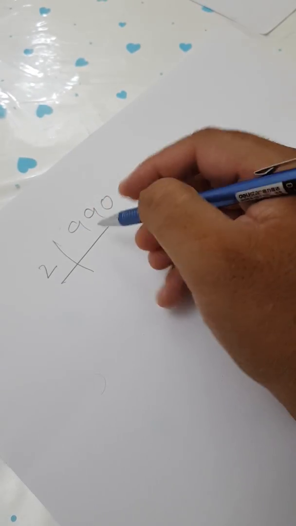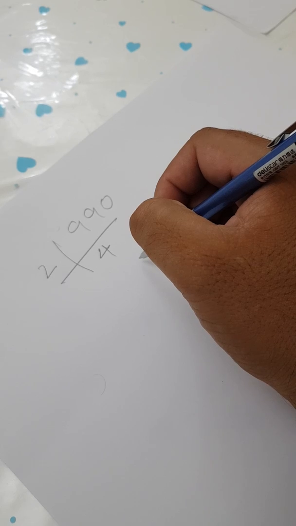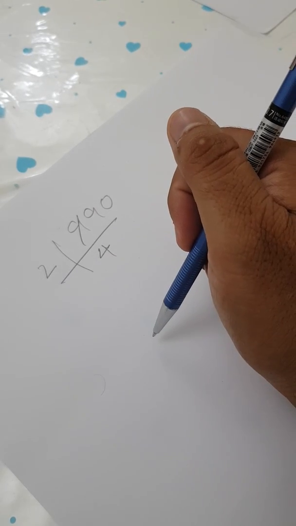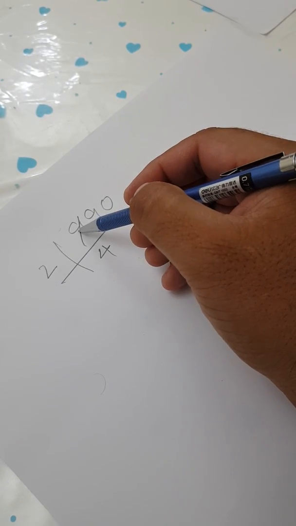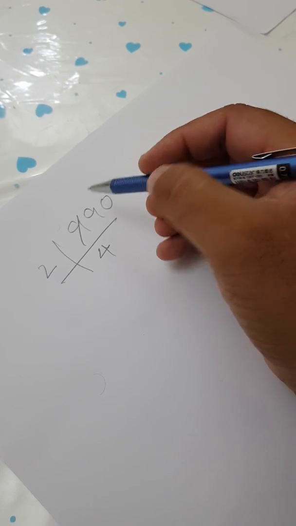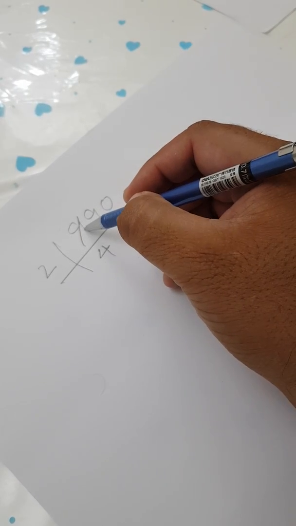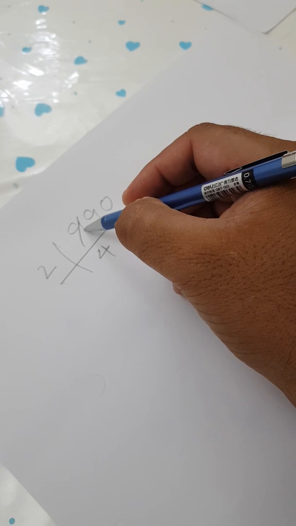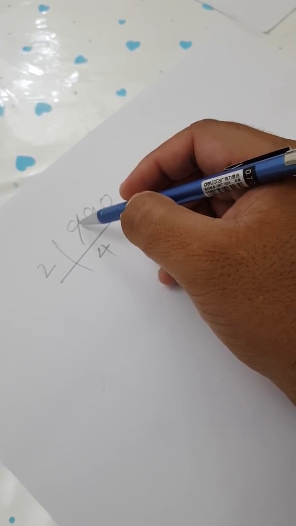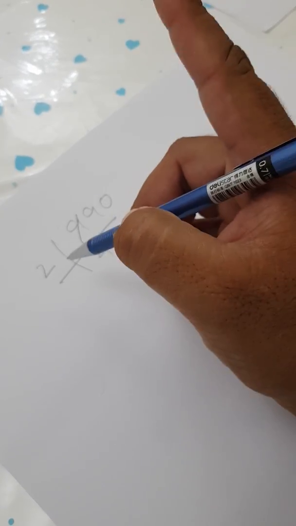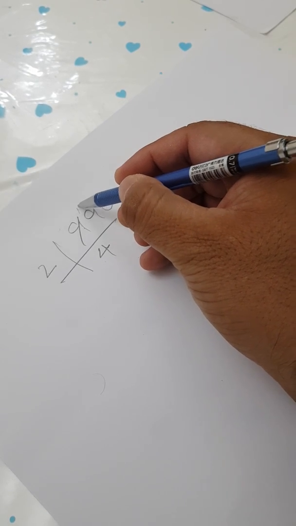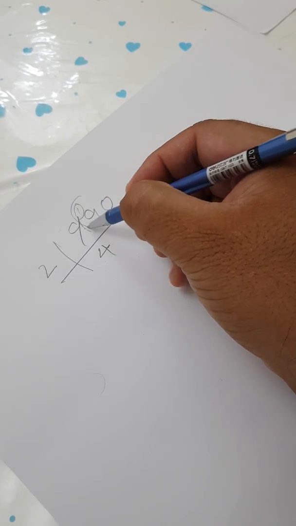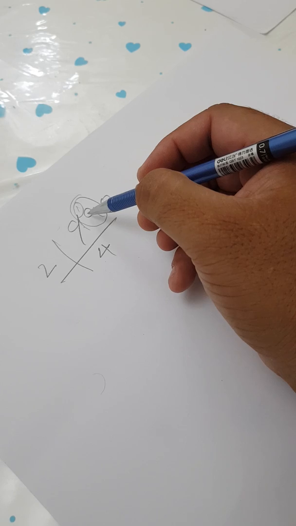2 times 4 makes 8. This is 9. I cancelled it. What happened? I said 2 times 4 makes 8. So now I will take 8 from it. What am I left with? 1. I will put that 1 with this number. This becomes 19. Please don't say this is 10.